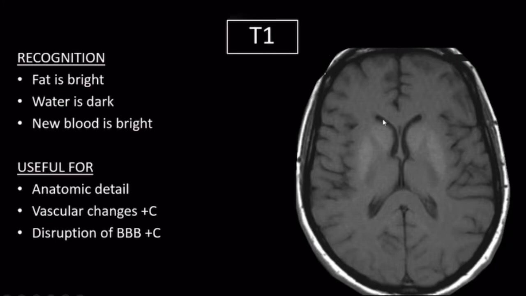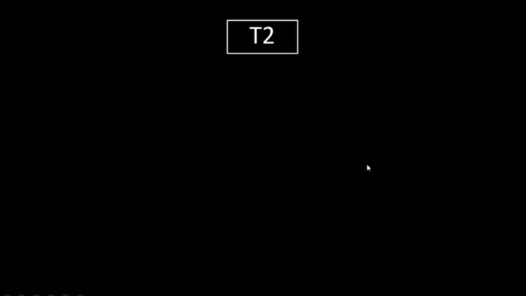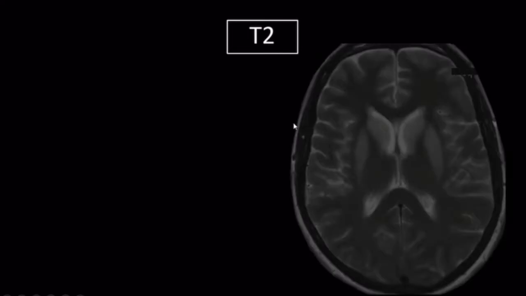So let's take a look over here at the image. Water, or CSF, is dark, and fat is bright. So areas where there's a lot of myelin, these deep white matter tracts, are going to show up bright, whereas outer cortex is not. This isn't the best image to demonstrate this, but you'll see the differences when we move on to T2. So let's pull up our T2 image.